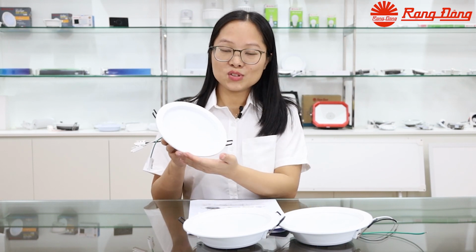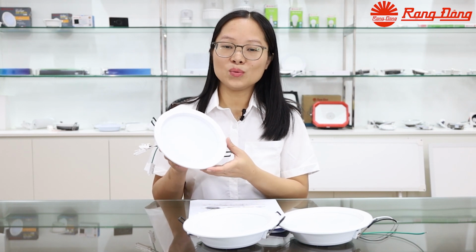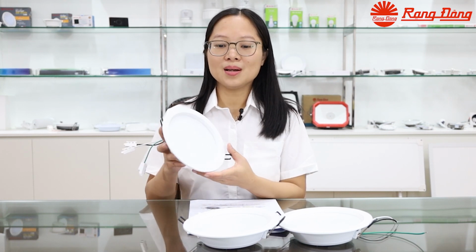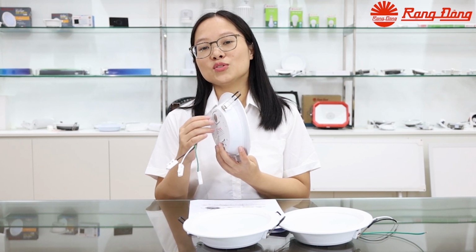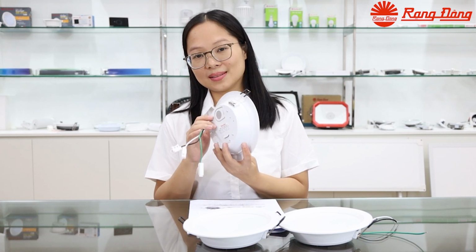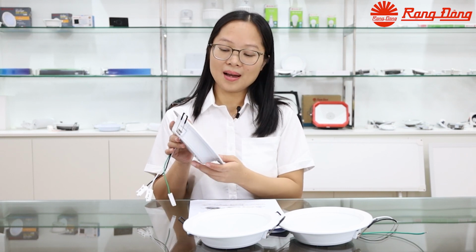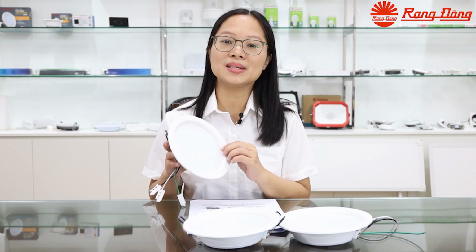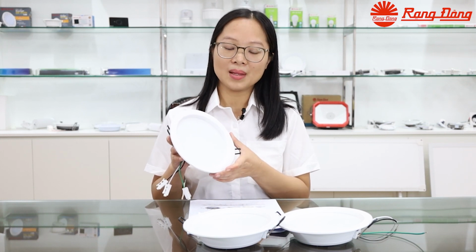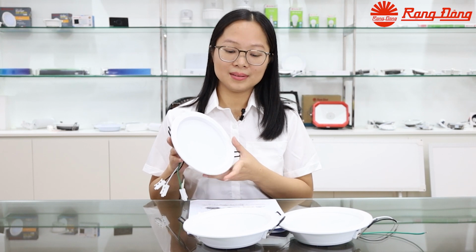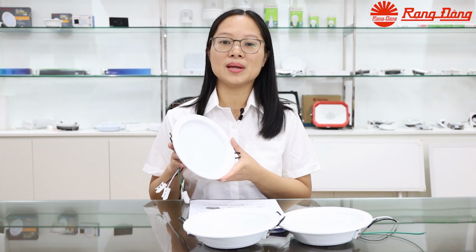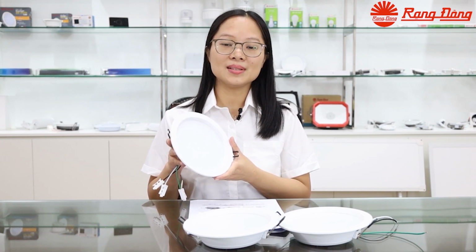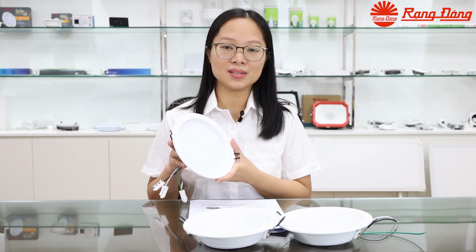It has the same structure and design as the external driver type, but there is no external driver on the back of the downlight, because the electronic components and LED packages are all distributed on only one PCB inside this downlight. Therefore, this DOB type has a more competitive price in comparison with the external driver type.